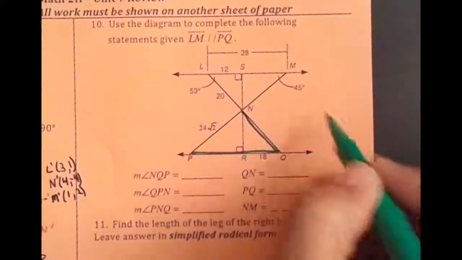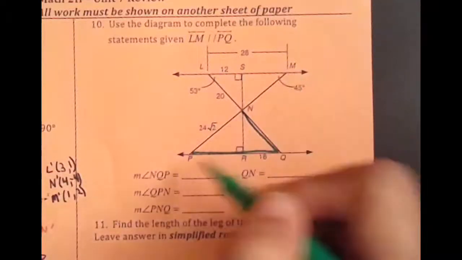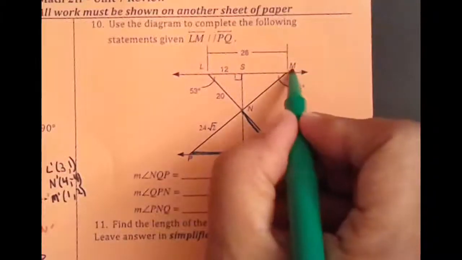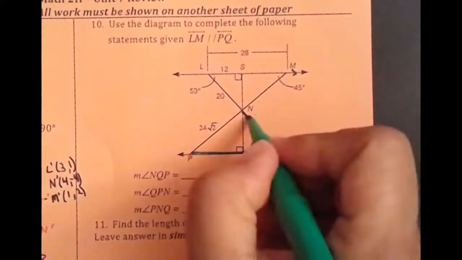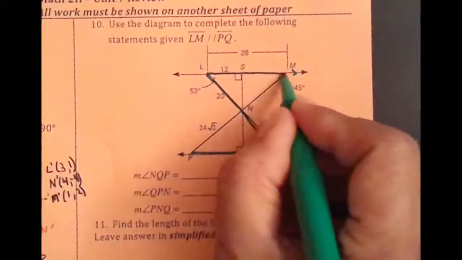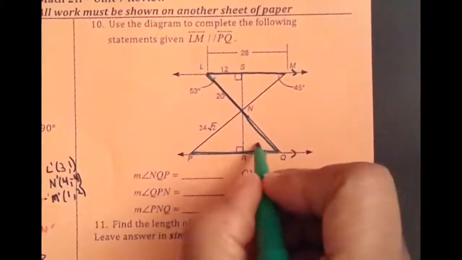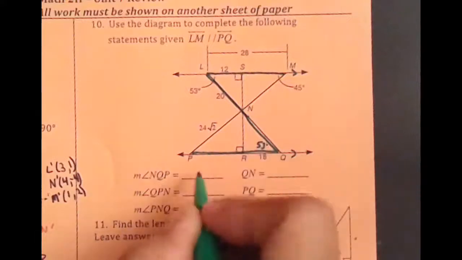But I do notice that we have this information that LM on top is parallel to PQ. So if these are parallel to each other, and I extend this up here, do you see your little backward Z? These are alternate interior angles. Since that's 53 degrees, this must be 53 degrees here.